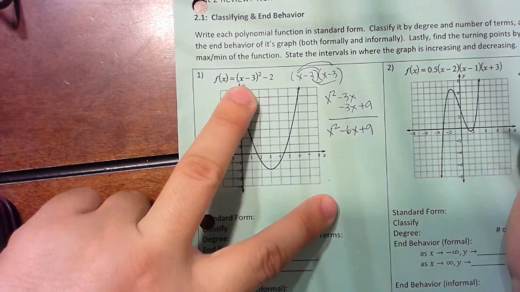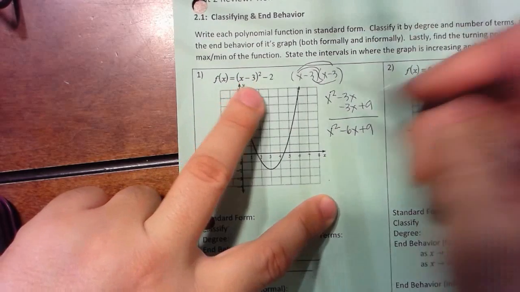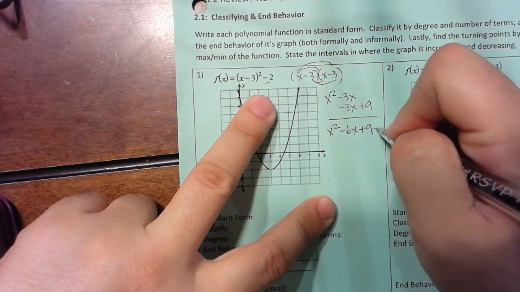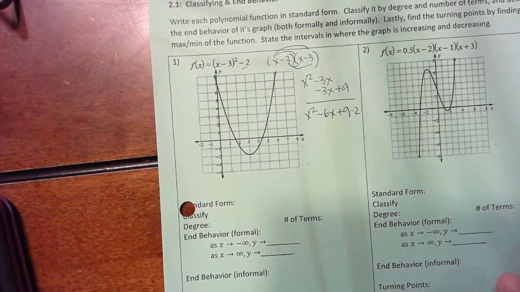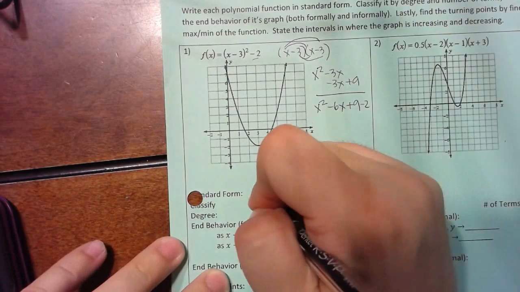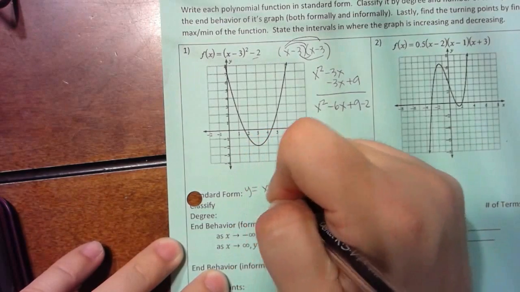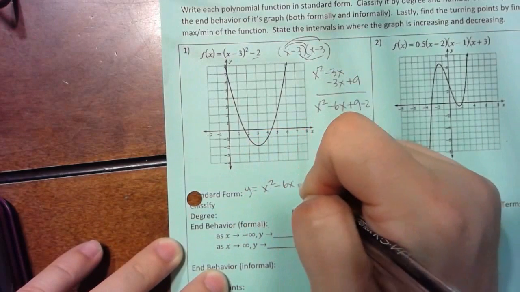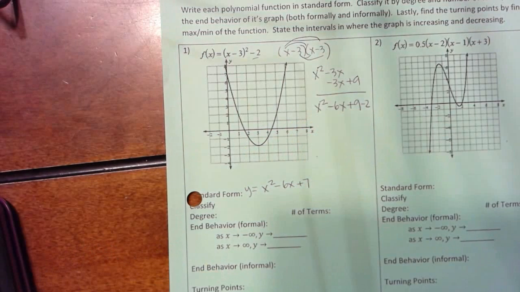Now that's only the first part, the squared part. You still have this minus 2 right here, so let's tack that on to the end. So in standard form, once I simplify this, my function would be y equals x squared minus 6x plus 7.